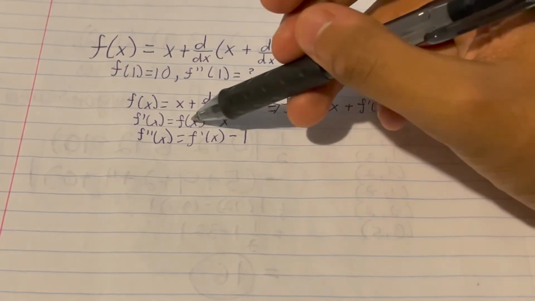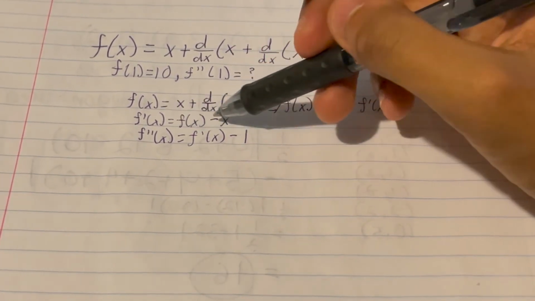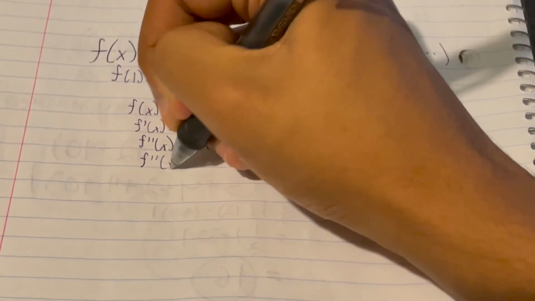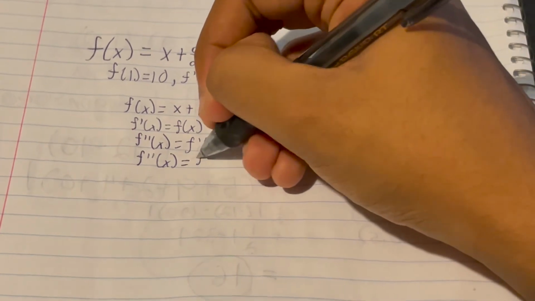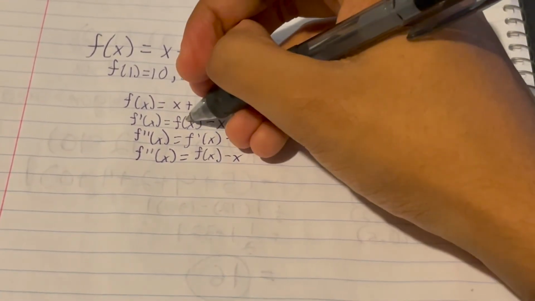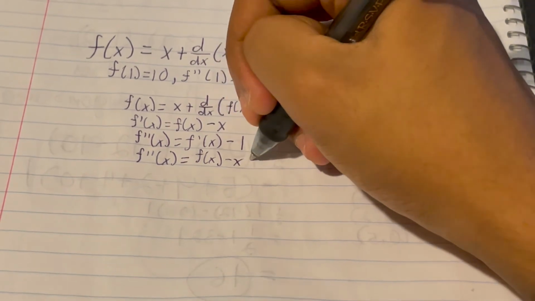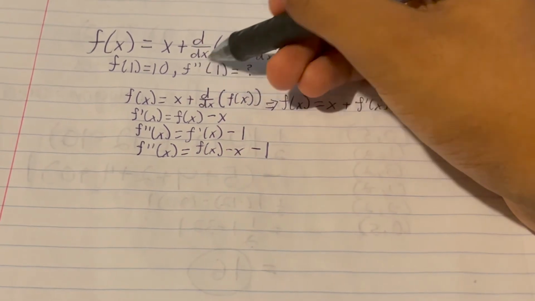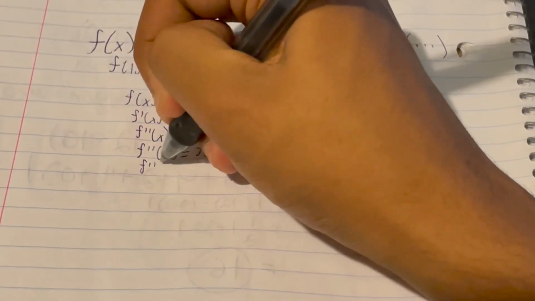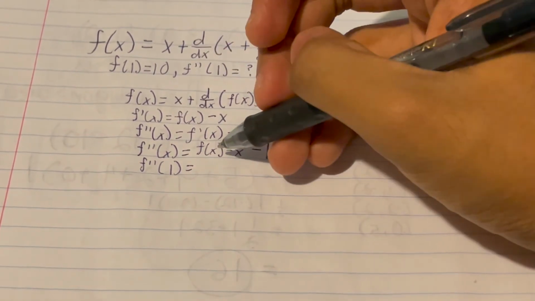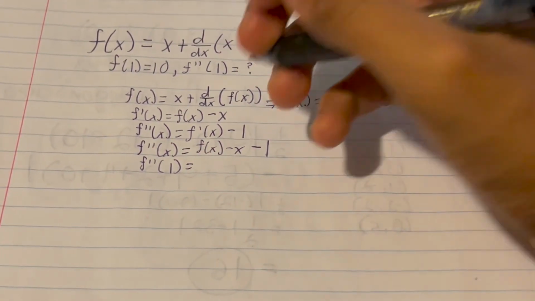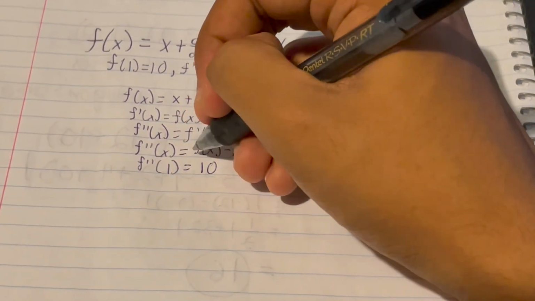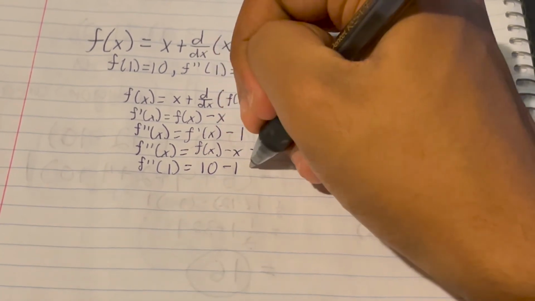So let's plug in f prime of x equals f of x minus x into this f prime of x over here to get f double prime of x equals f of x minus x. Again, taking this and plugging it into here, and then of course there's still a minus 1. And now we just have to plug in numbers. We want f double prime of 1, and that equals f of 1 minus 1 minus 1. f of 1, as we said over here, was 10, so that's 10, minus x equals 1, so that's a minus 1, and then minus 1.